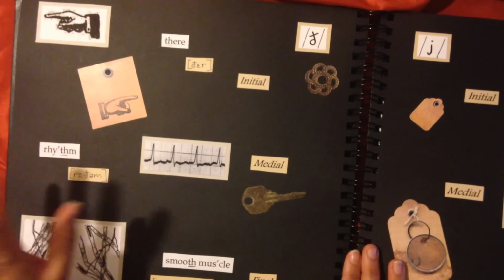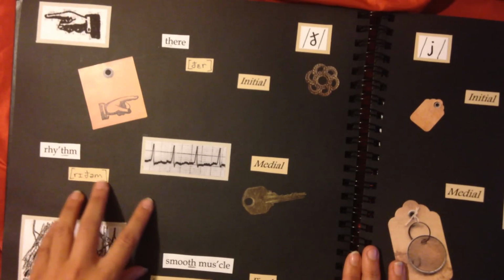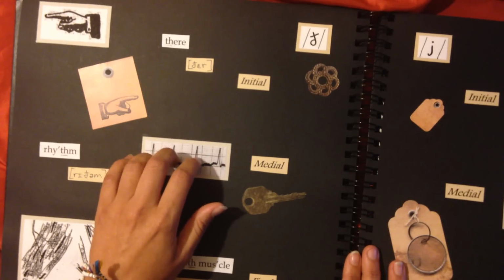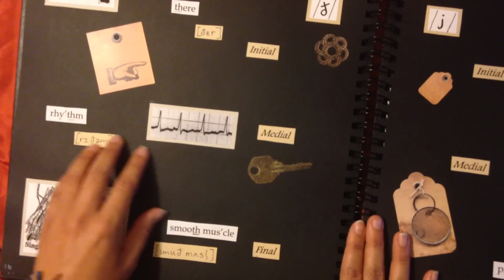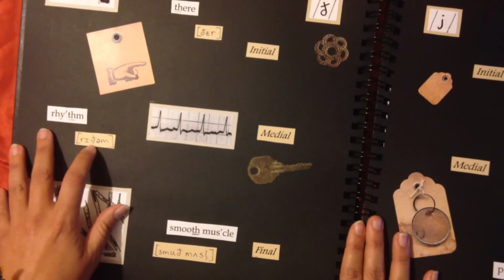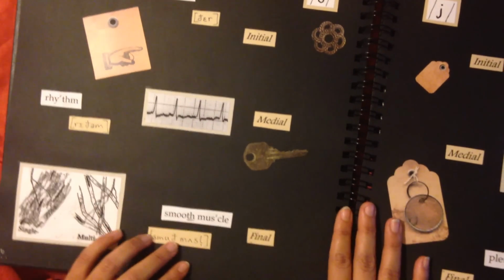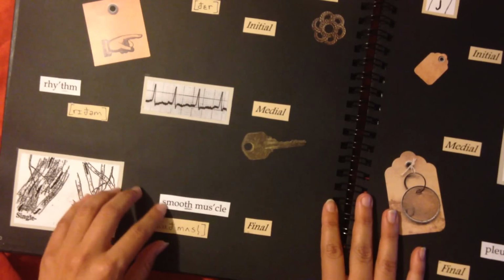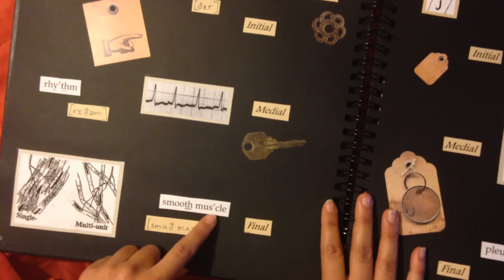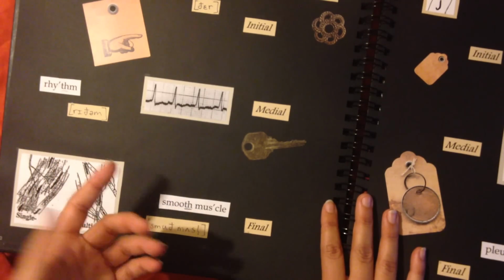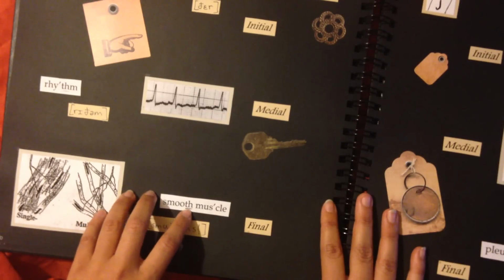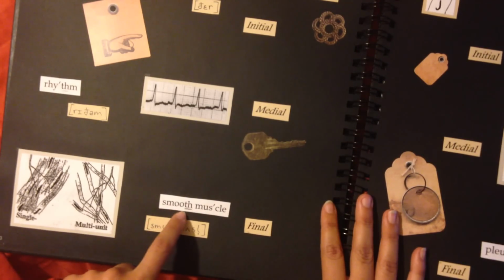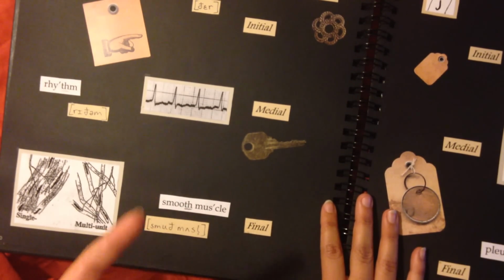For the medial position, I have rhythm, as in like a heart rhythm. And that's in the medial position. So here it is right there. And then for the last one, I chose smooth muscle. So yeah, that's another example where it's technically 2 words as we write it in English, but if you're saying it as a term, as a phrase, then you are putting the sound in the middle of it. Oh wait, no, but this is an example of final. Well, if you just say smooth, then it's in the final position.